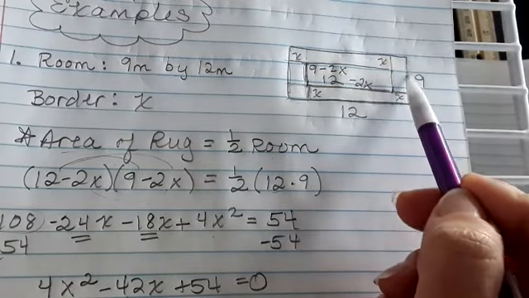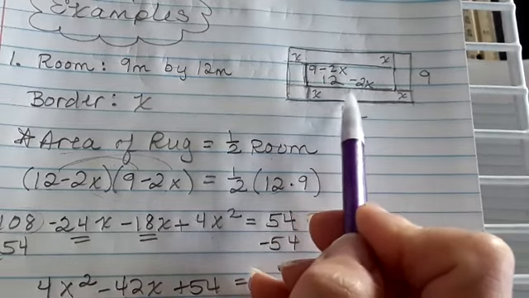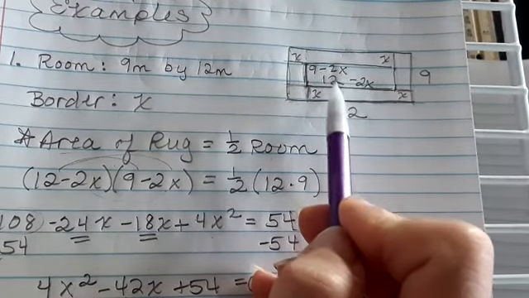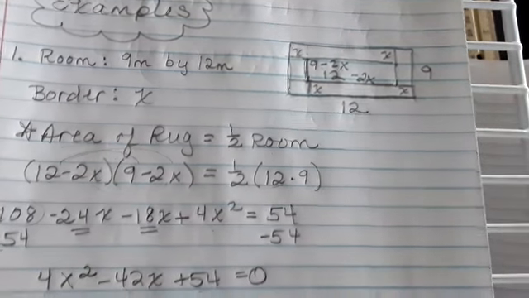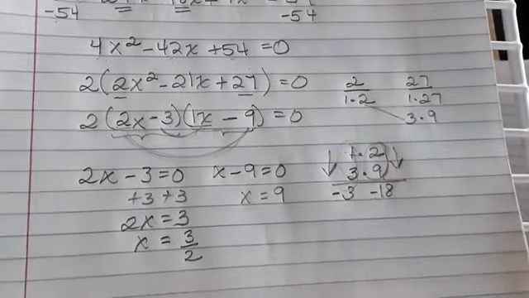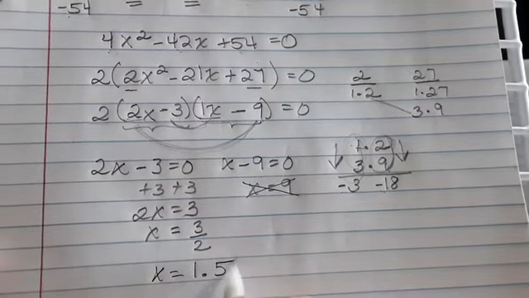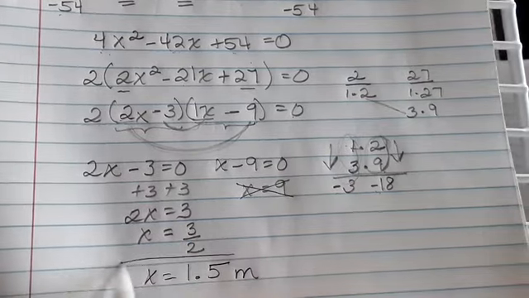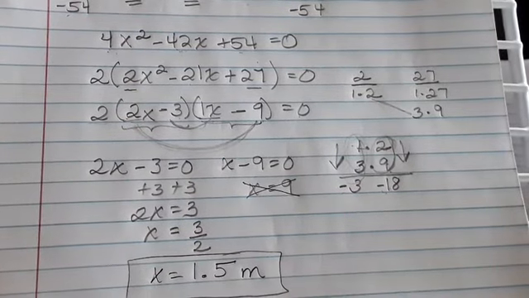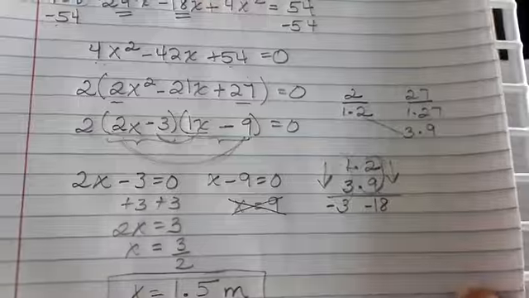That doesn't make sense because the entire room is 9 meters wide. And if you plug in a 9 into the area rug here for length and width, you'll end up getting negative values. So with word problems, there are times where you'll throw out one of the values that you got for your variable. I believe we're going to throw that one out. So in this case, x would be a 1.5. So the area of the border is 1.5 meters. So pay attention to what your variable is representing. You do not always use every x value.